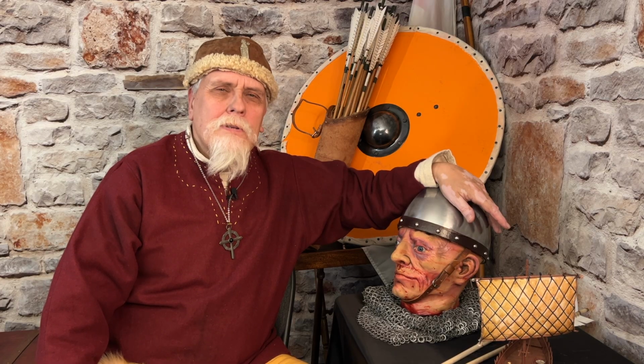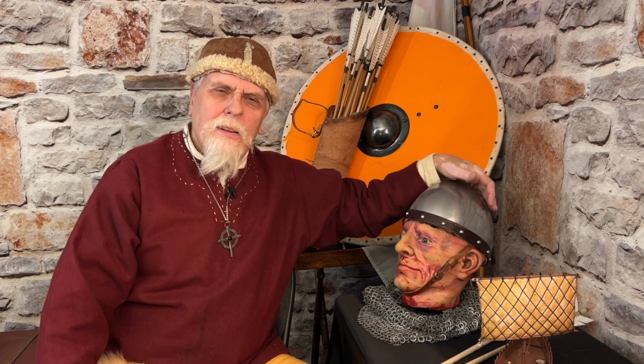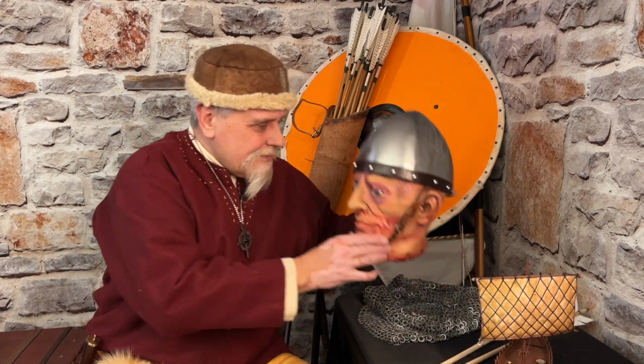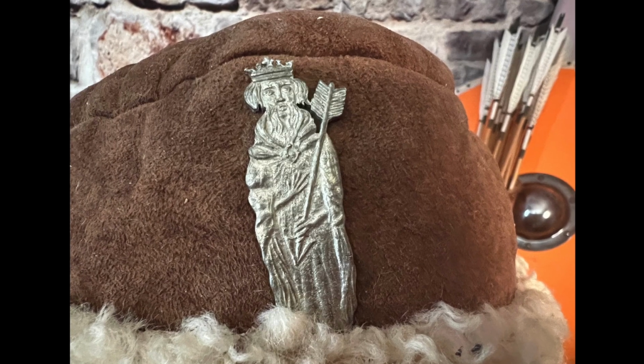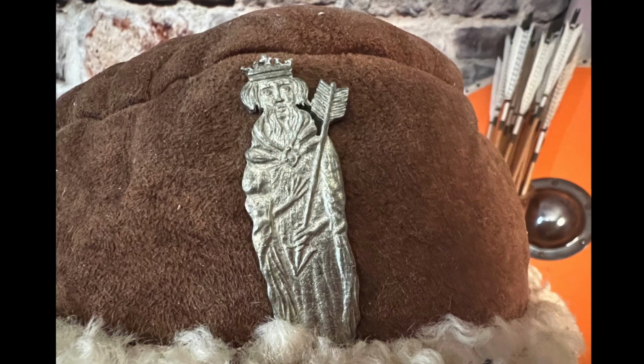And I love that, because that was his home. It was the place, East Anglia, that he actually fought for. And just a little note there. You might see I have a badge on my cap. I have been a member of a little guild of archers for a few decades now, and we are known as the Guild of St. Edmund. He is our patron saint.